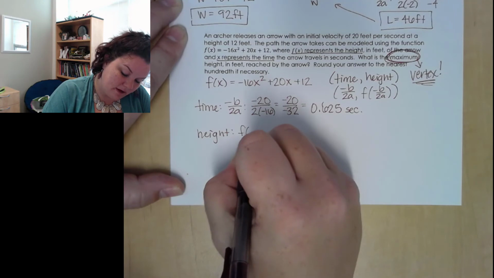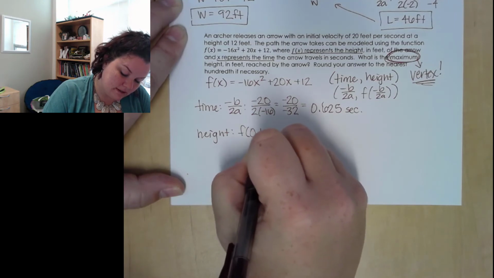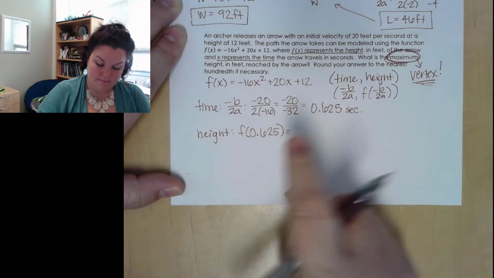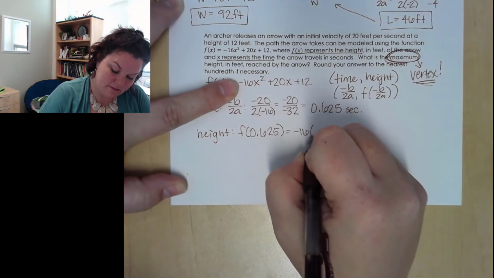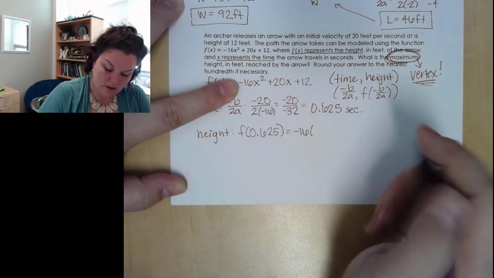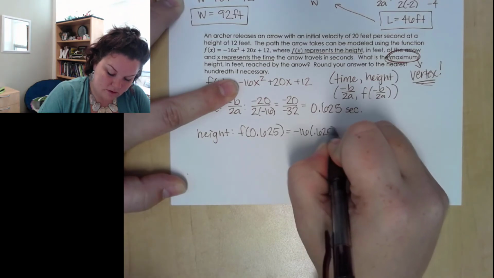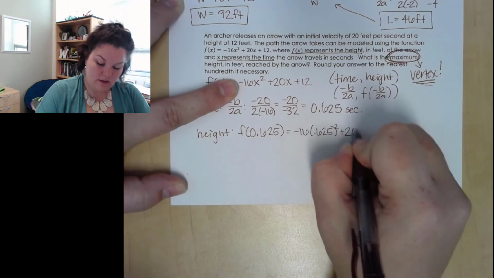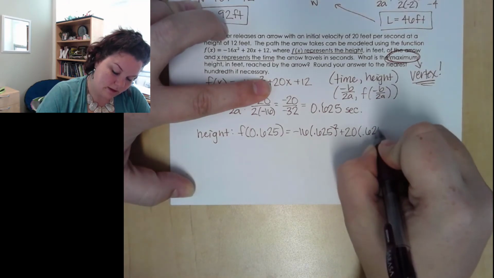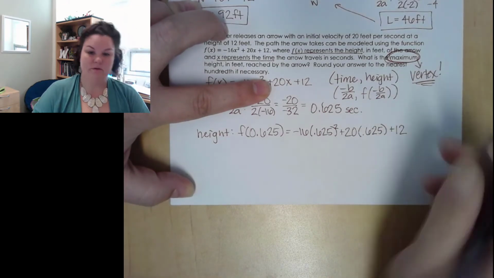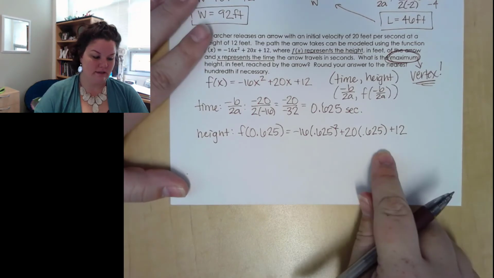So I'm going to do f evaluated at 0.625. My function says to do -16 times my input squared, so 0.625 squared, plus 20 times my input, so 20 times 0.625, plus 12. And then I just need to simplify this, okay?